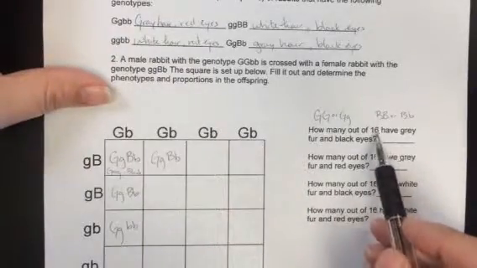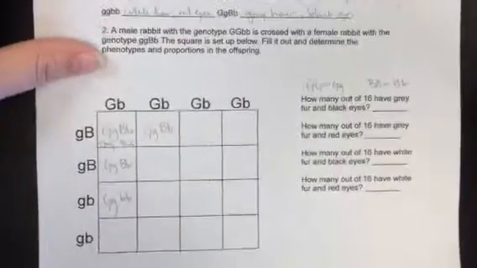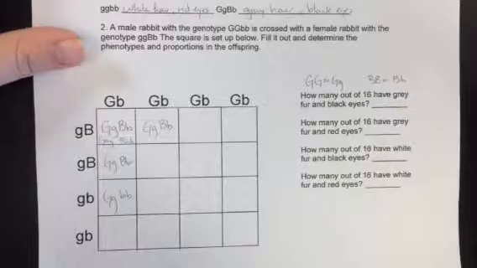We want just the raw number out of 16 for this particular one. So I have the key at the front. Once you're done, you can come on up and check your answers.